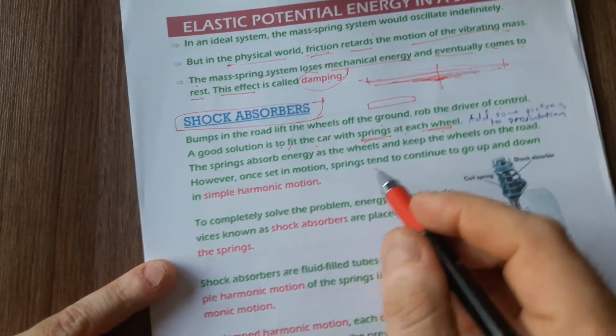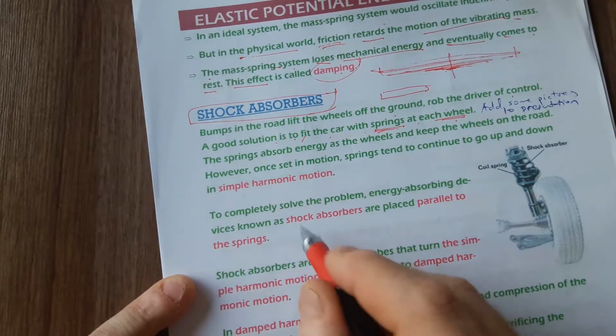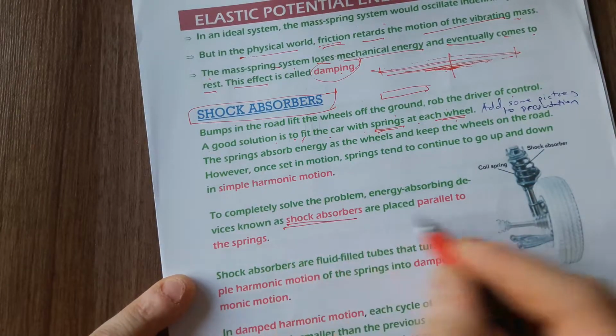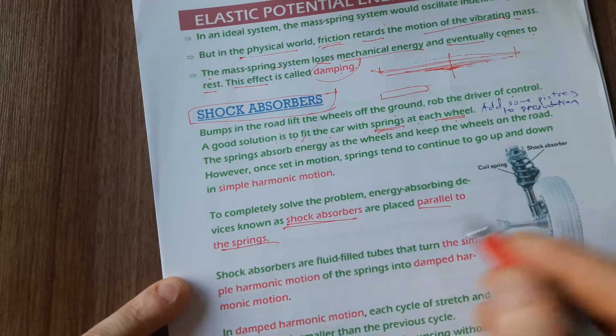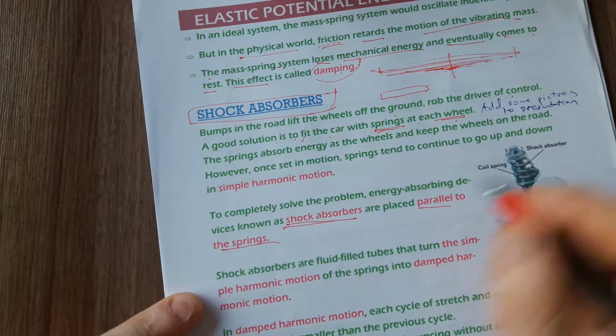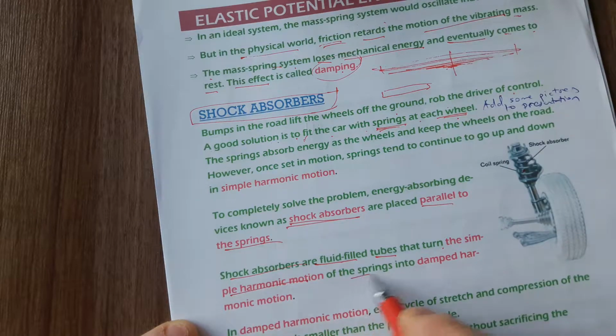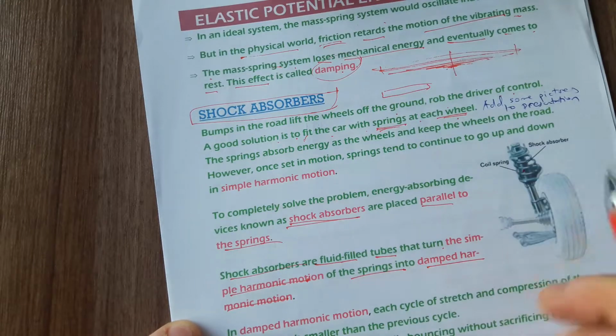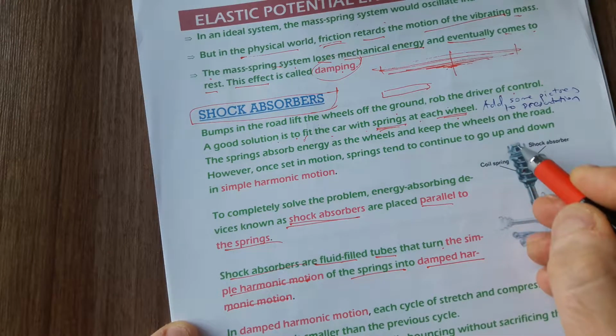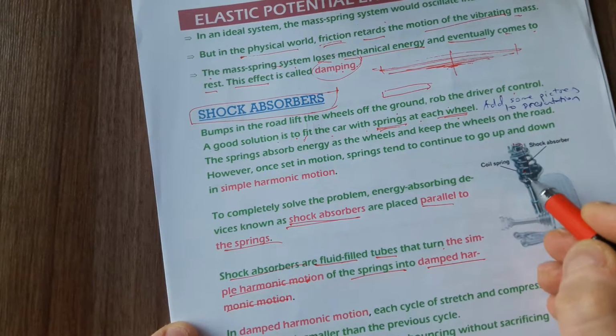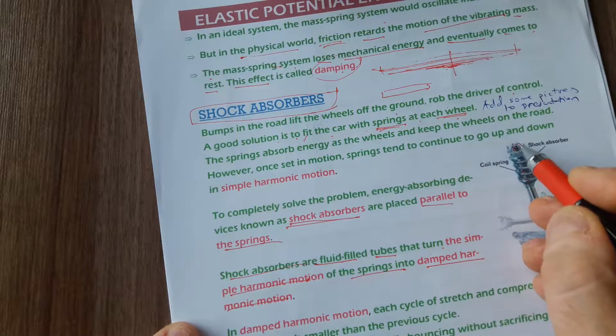For that reason, generally there are shock absorbers parallel to the springs. These shock absorbers are fluid-filled tubes that turn the simple harmonic motion of the spring into damped harmonic motion. So what's happening there? There are the coils, which are the springs. Inside the springs, there are the shock absorbers. In these shock absorbers, there is fluid.